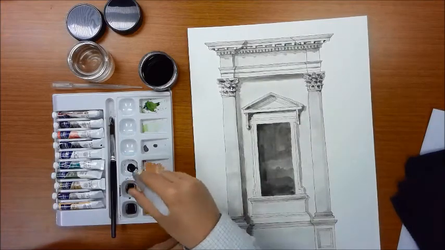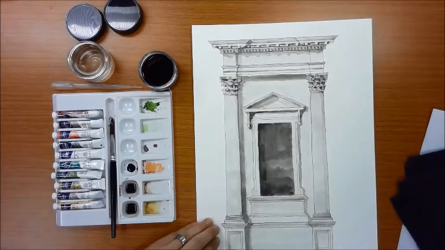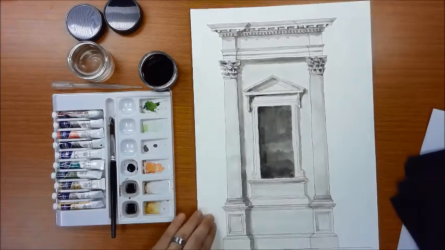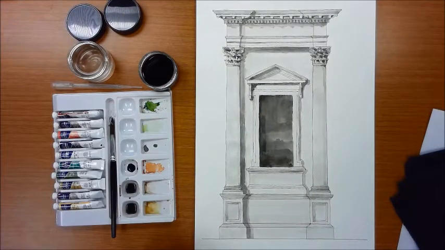It's well within that pediment area. All right.